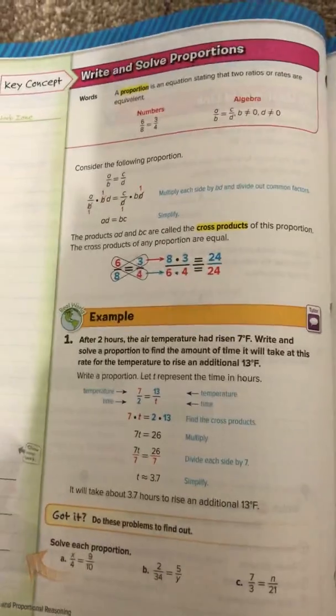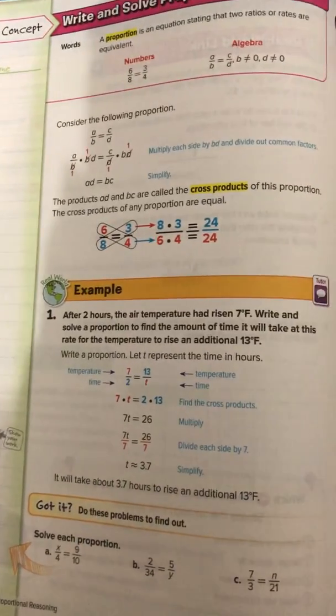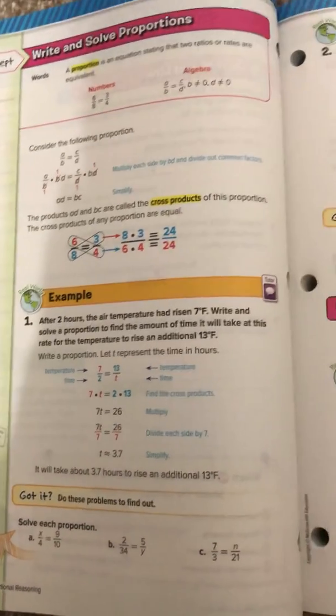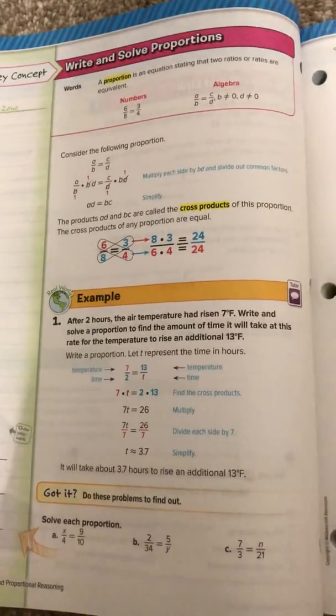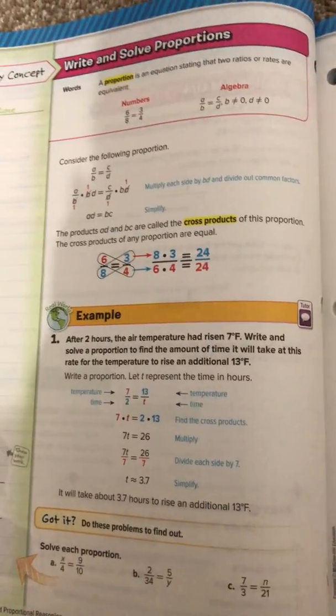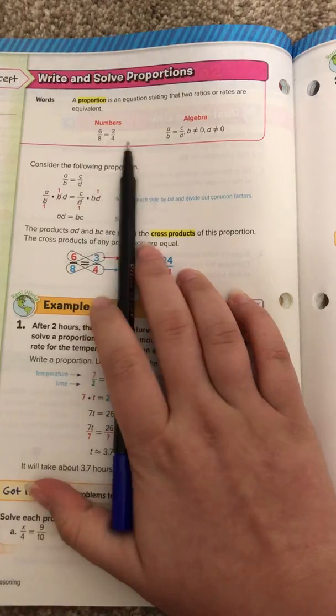Okay. This is something that can be kind of confusing because we have that form of a fraction again. But I need you to bear with me, okay? Because we're going to take things out of that fraction form really, really quickly. All right? So we know that a proportion are two fractions that are equal to each other.